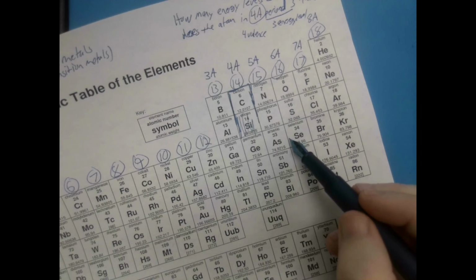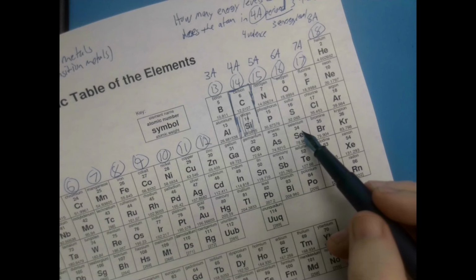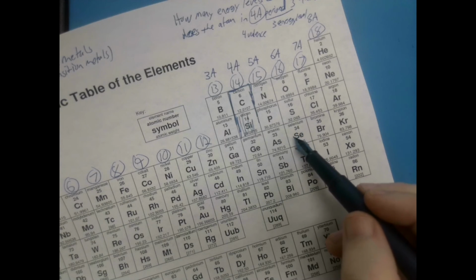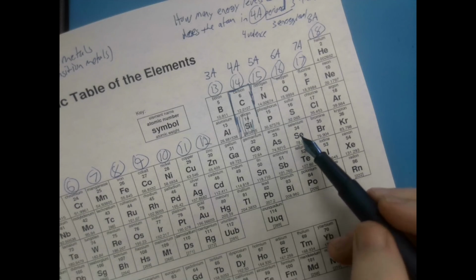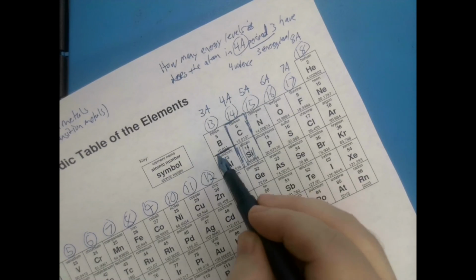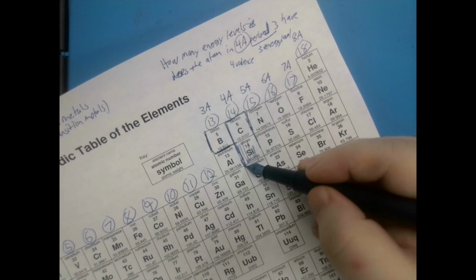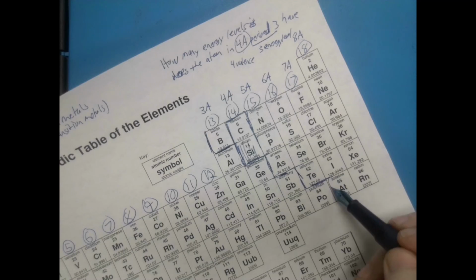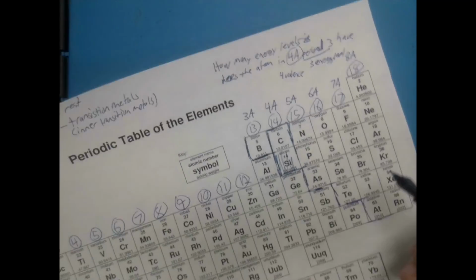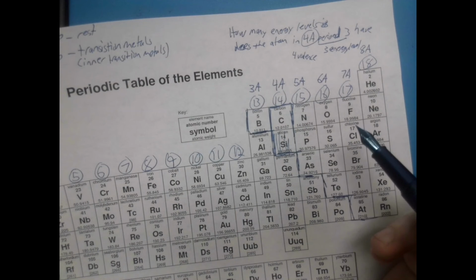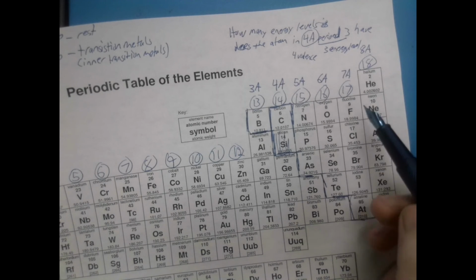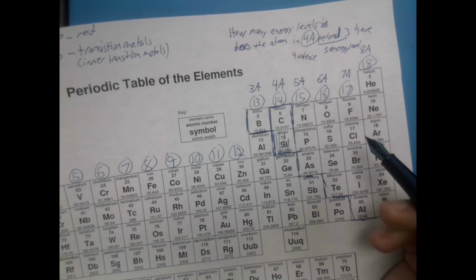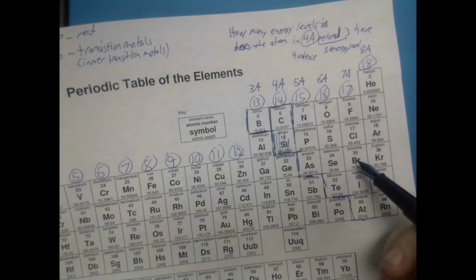So solid. What about bromine? Is it solid, liquid, or gas? Liquid.